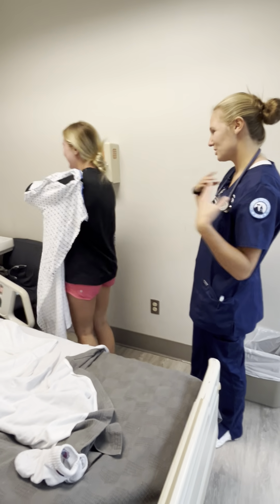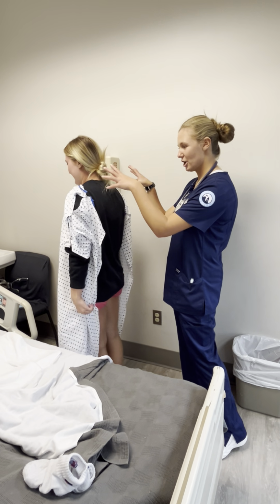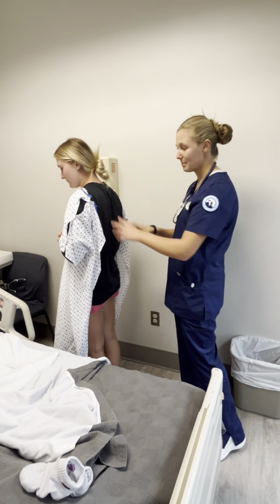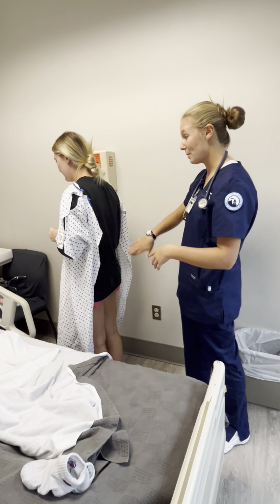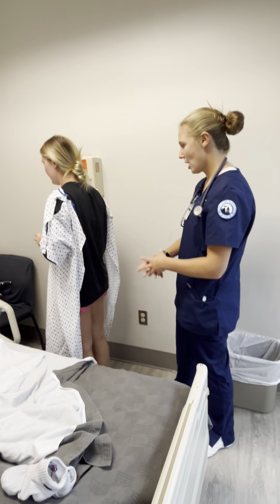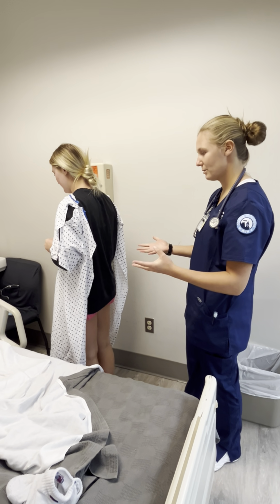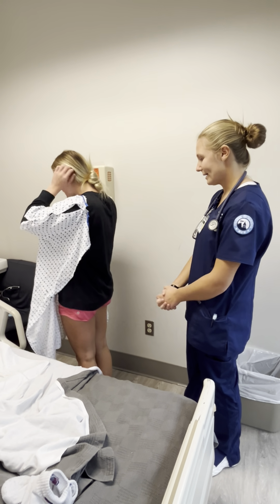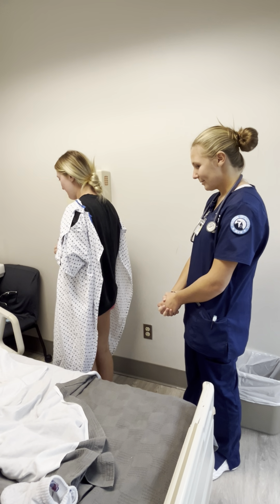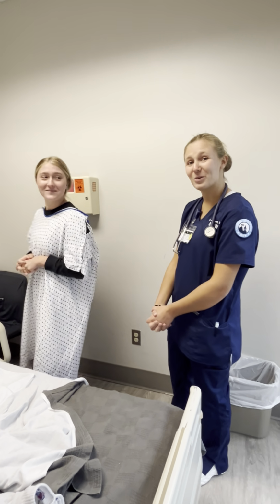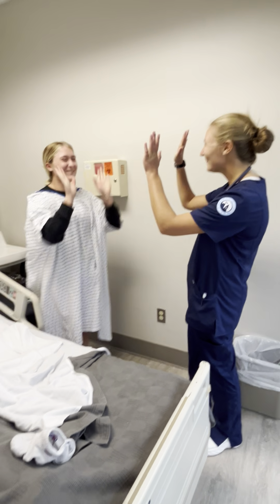And while she was bent over, I assessed her hips and her shoulders, and they were symmetrical bilaterally, and her spine is symmetrical as well. So her scoliosis screen is negative, and I think that I have fully assessed my patient from head to toe.